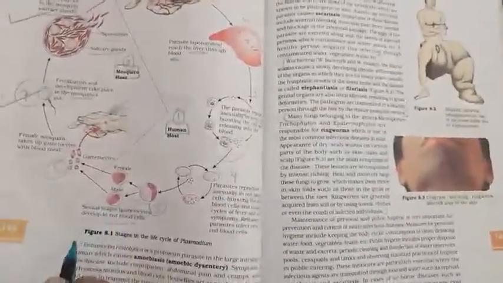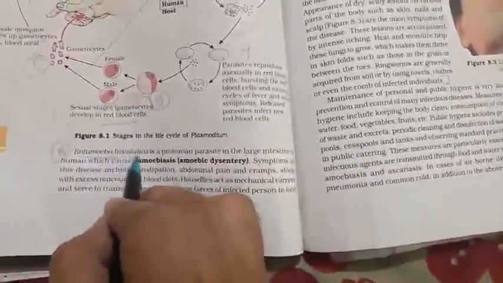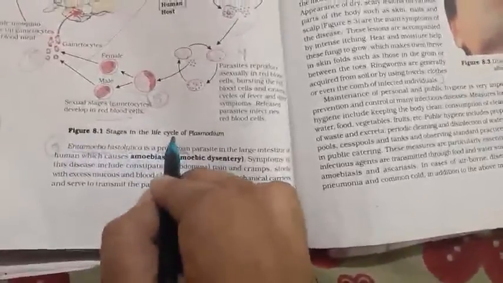Next lecture we discuss diseases. First disease is typhoid, by Salmonella typhi. Second disease, pneumonia. Third disease, common cold. Fourth disease, malaria. And fifth disease, Entamoeba histolytica, a type of protozoan disease.